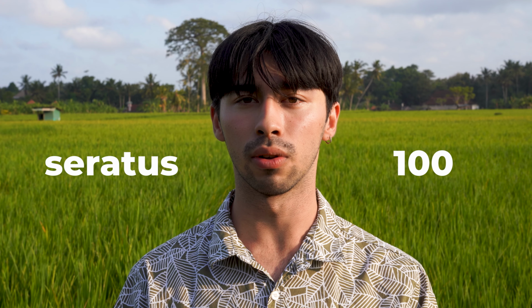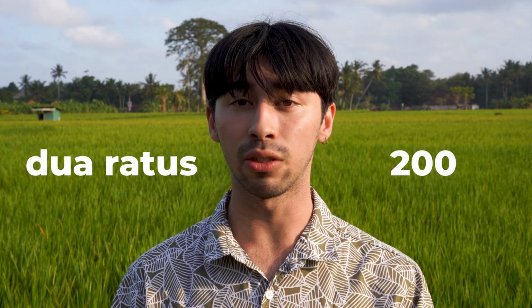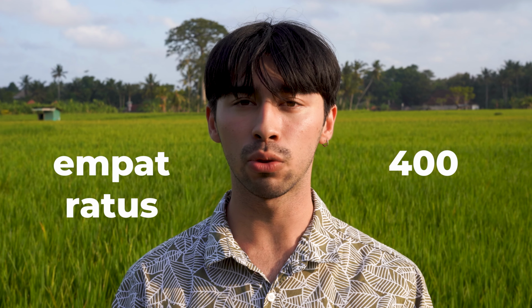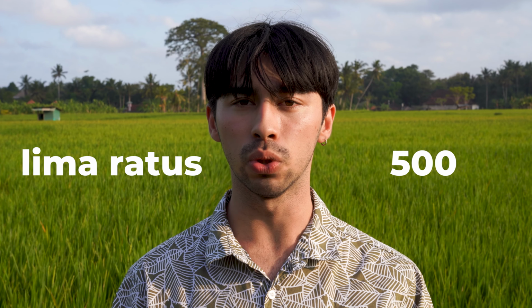Then for 100, you say seratus. And the same structure applies for 200, 300. You say dua ratus, tiga ratus, empat ratus, lima ratus, etc.